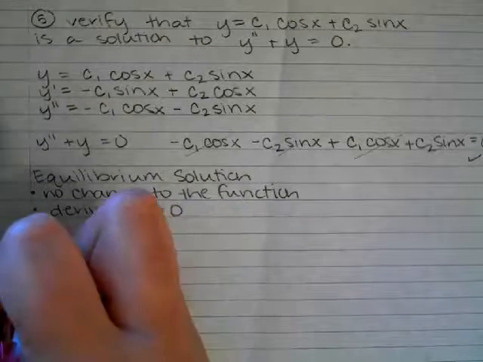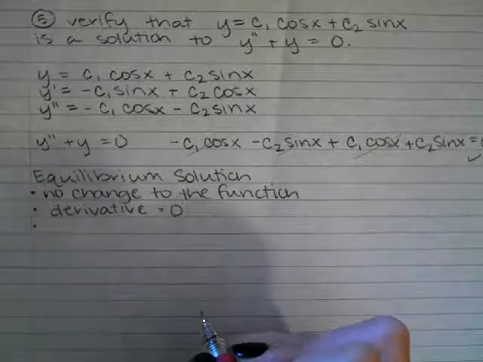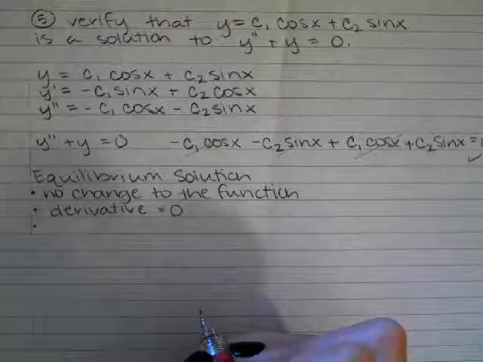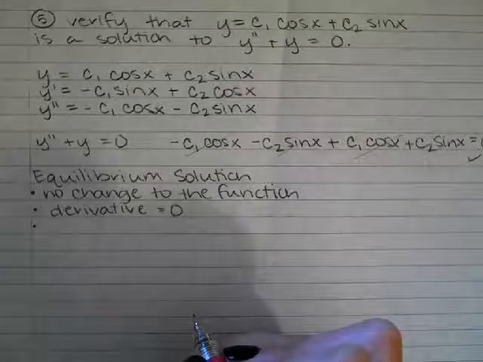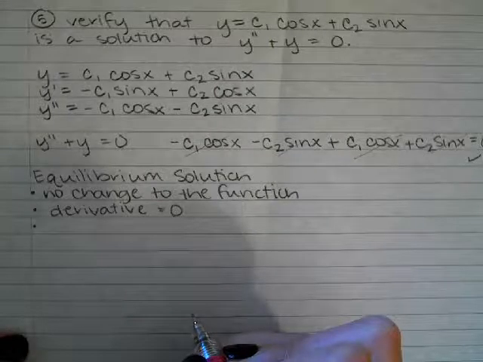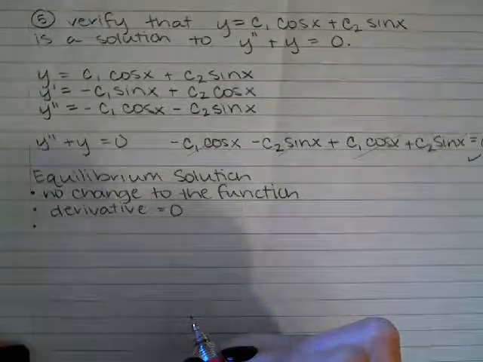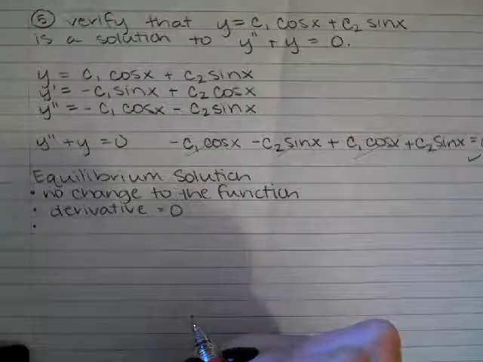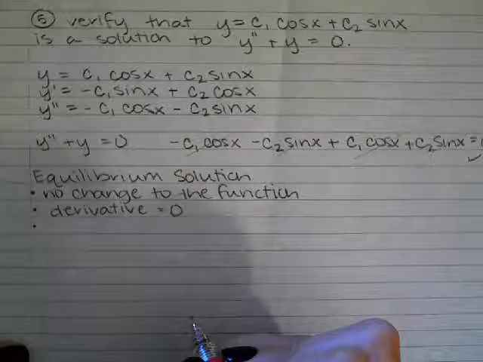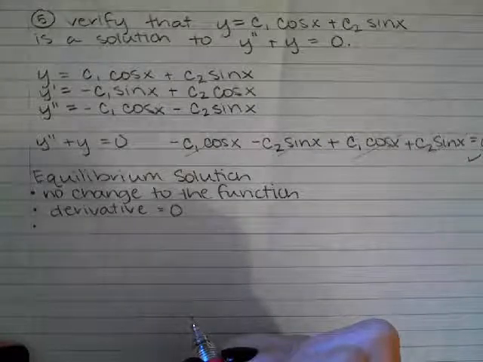And where does the derivative equal 0? You guys just have the horizontal. Yeah, where there's a horizontal tangent line.